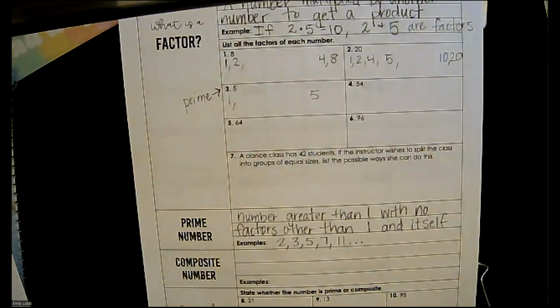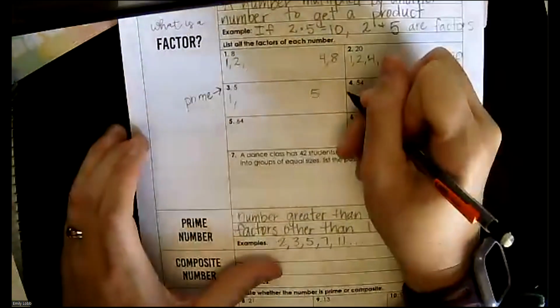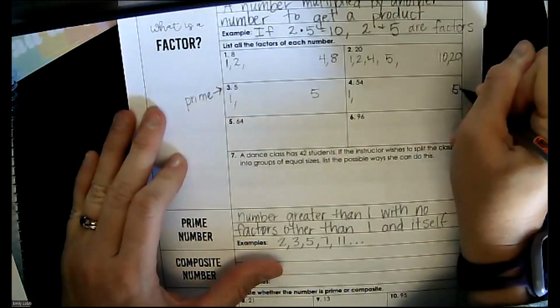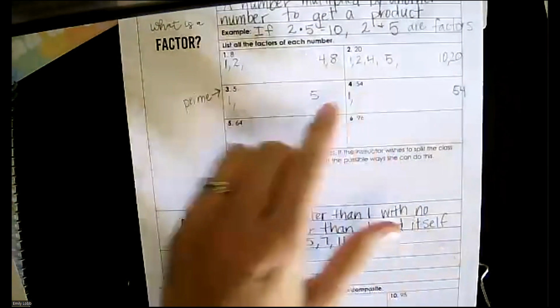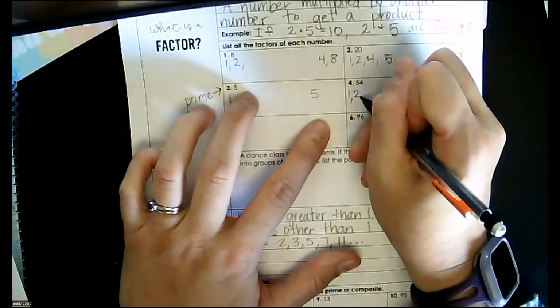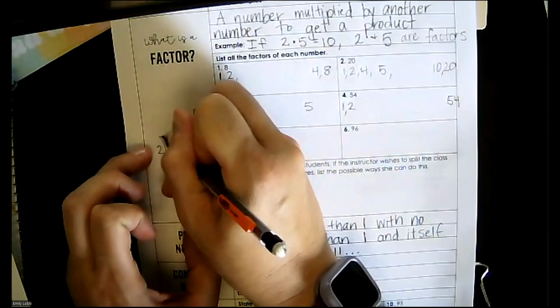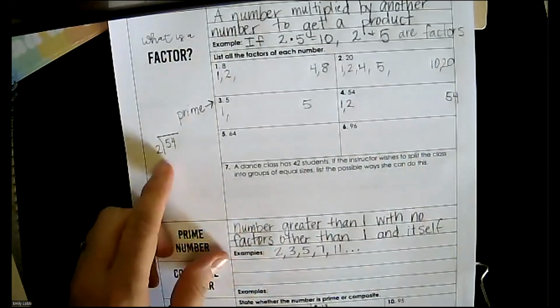So when we look at the rest of these factors, we are looking at 1 times what gives me 54? 1 times 54 gives me 54. So now I'm checking for 2. 2 times what gives me 54? It should, because it's even, so I know it's divisible by 2. So you might have to hop over here and say, how many times can 54 be divided by 2? This is how we do long division. Write it down and do it with me.